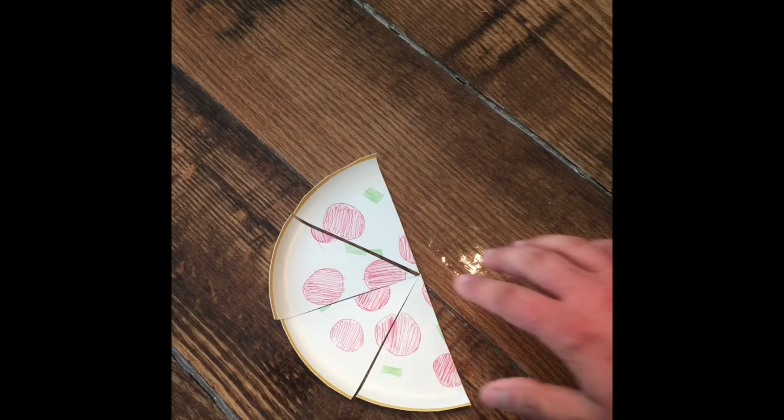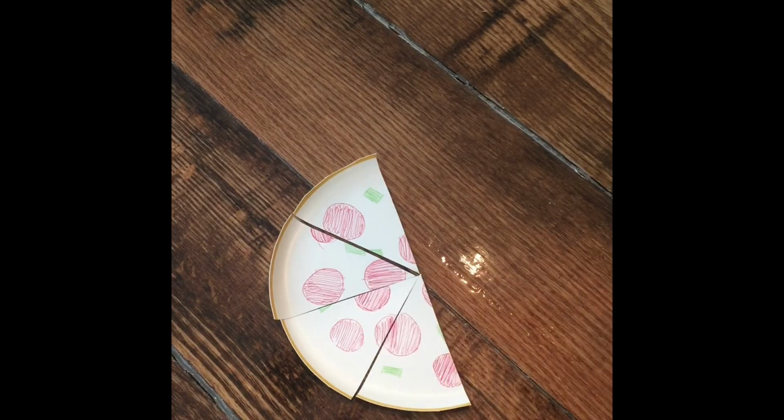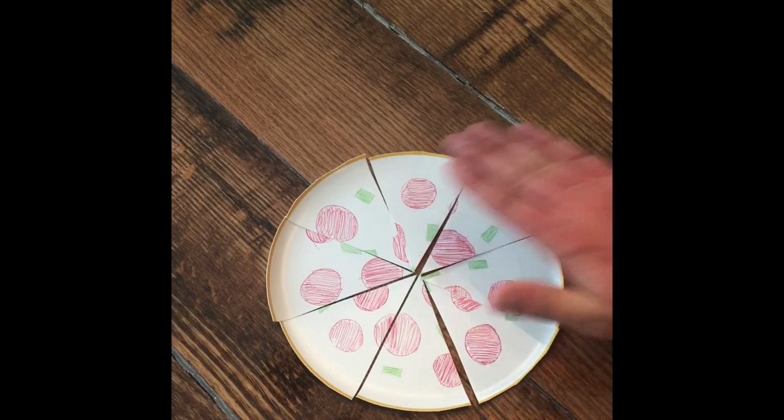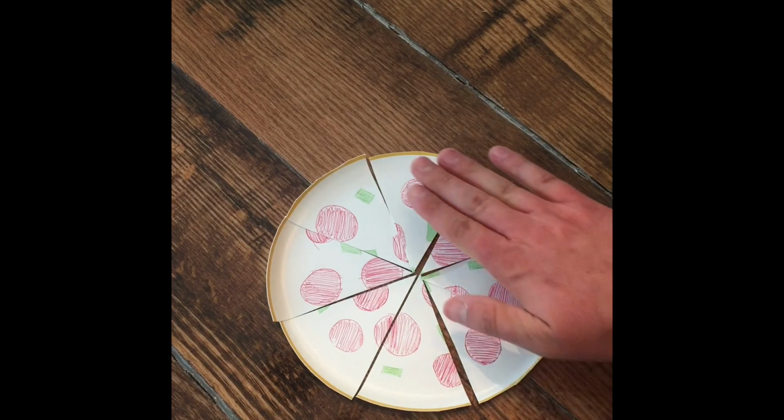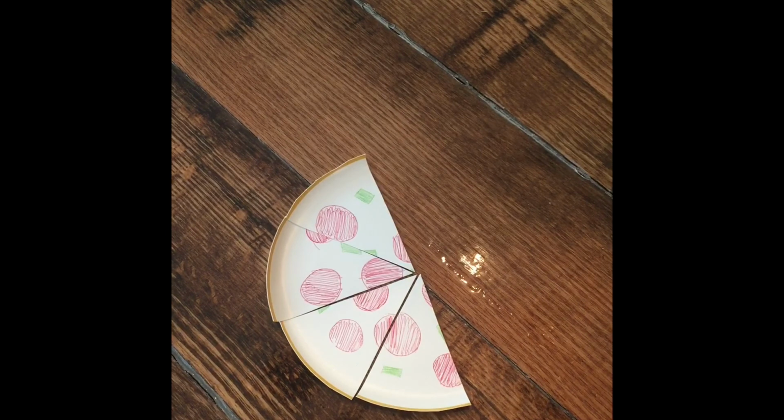So if we label this part that we have, and represent it with a fraction, we have to think about both the whole that we started with, which was 8 total pieces, and then how many pieces we have left over, which in this case is 4.